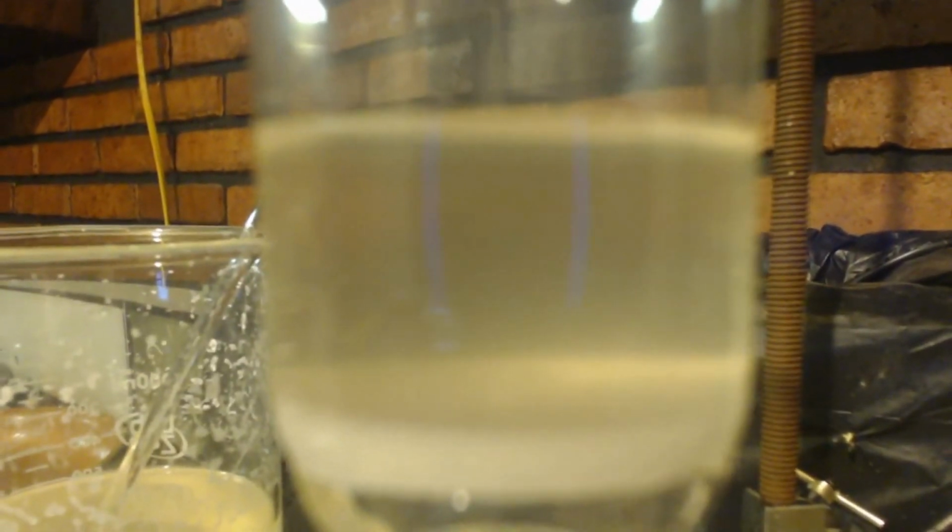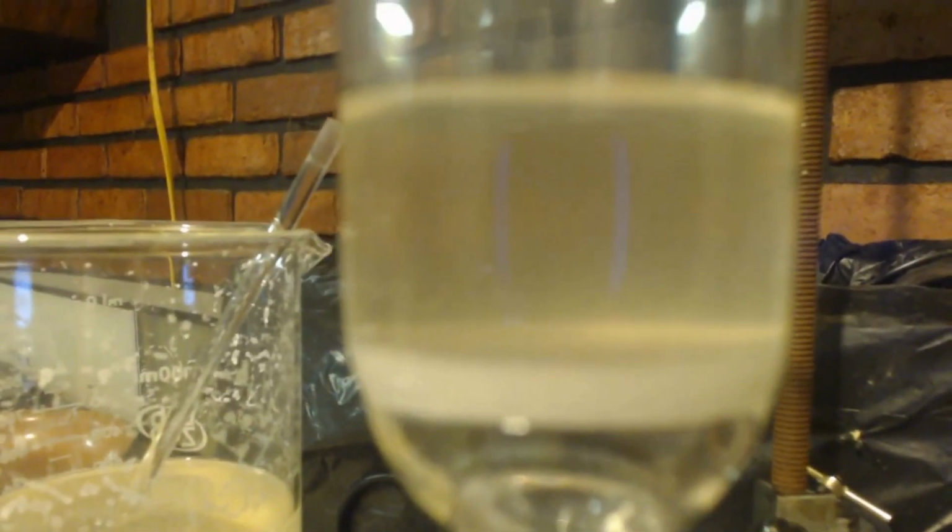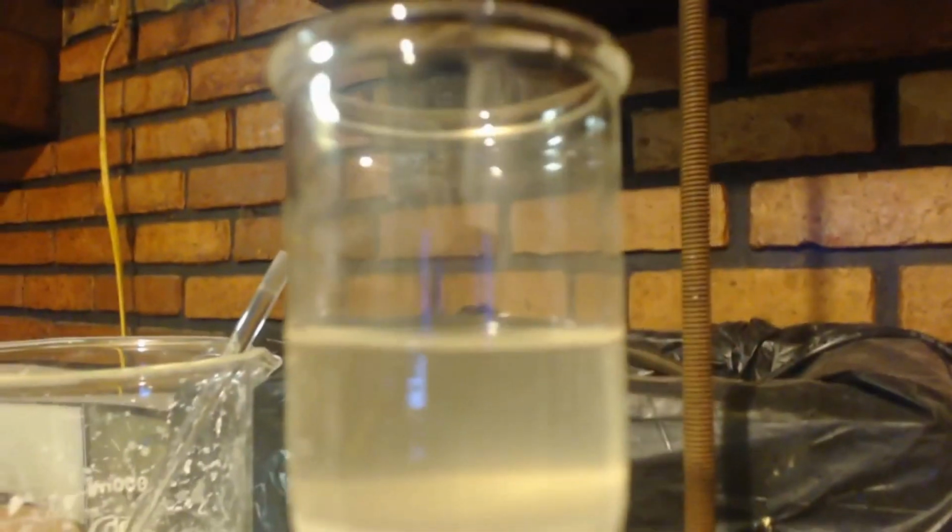You can see how it's kind of cloudy and makes it look yellowish, brownish. It looks like dirty water, or like something isn't dissolved all the way. So maybe there's an impurity, maybe I'm not using enough water. Either way, it's coming out clear. It's very little, so I could care less if I lose it.